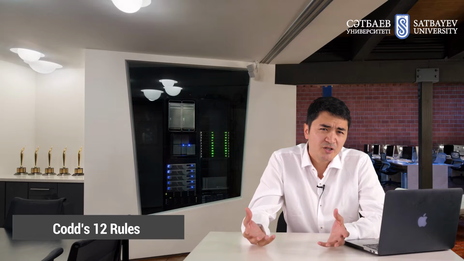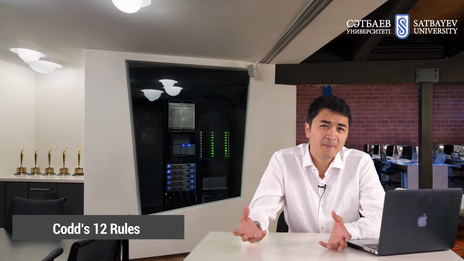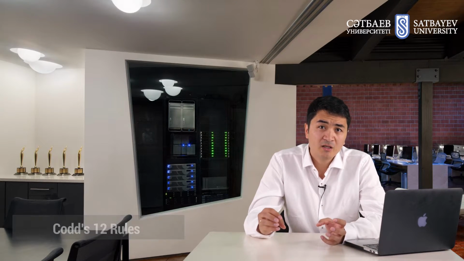And this layer addressed the problem that could arise with data, like data anomalies. And Edgar Codd provided 12 rules to create such a database management system, and what criteria or features a database management system requires to become a relational management system. And those 12 rules are next.